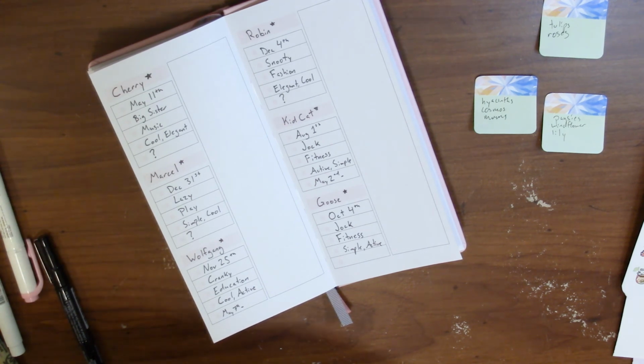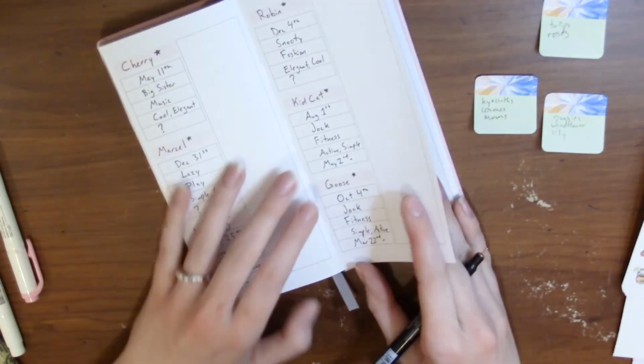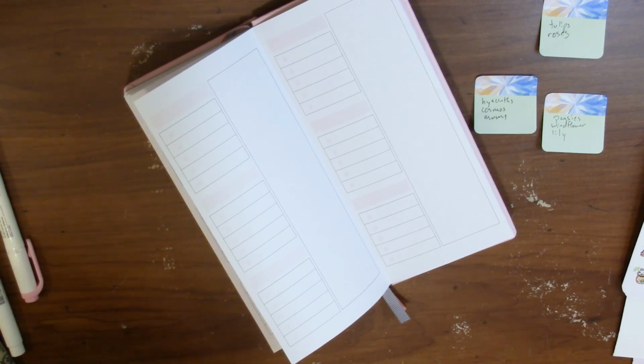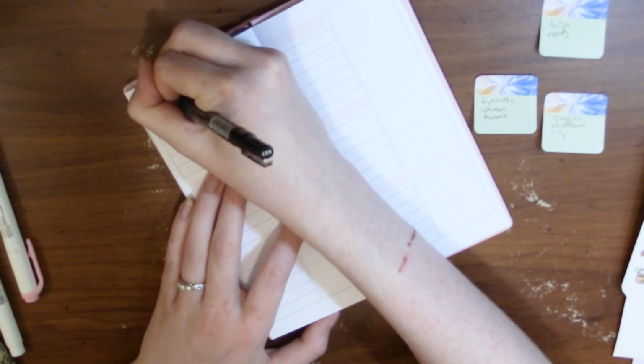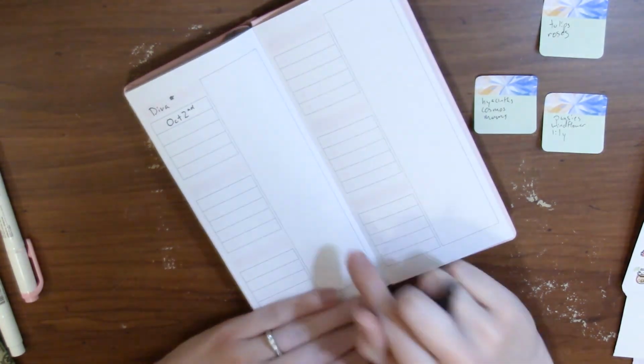Something that I should probably mention is the information that I'm writing down for these characters. So I do have their birthday, their personality type, their hobby, their style, and then their move in, move out dates. A lot of them I don't remember exactly.